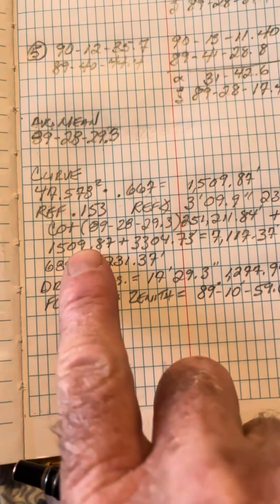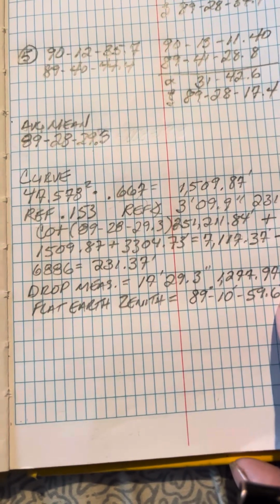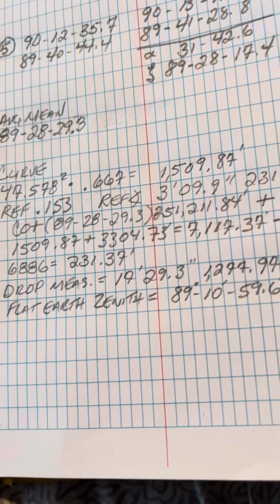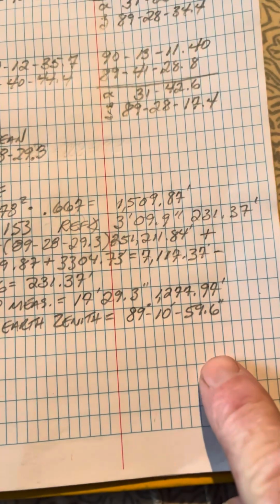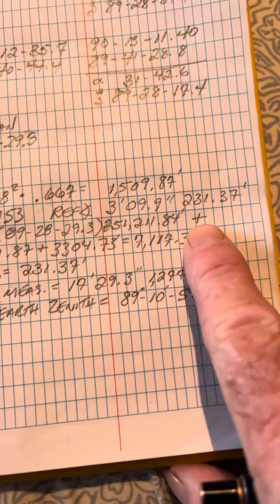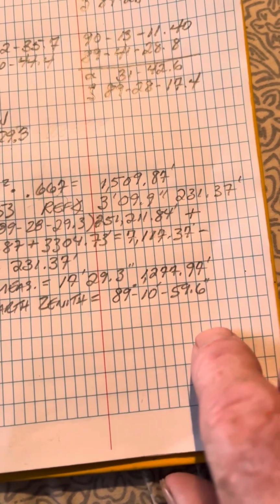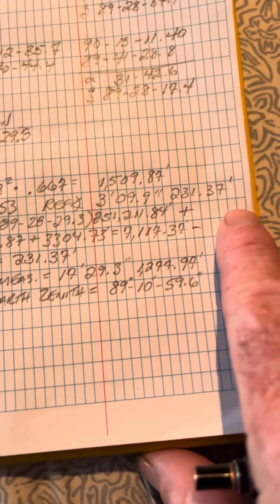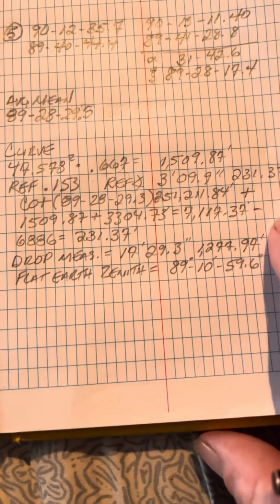Now, I calculate refraction at the time of the observation. The coefficient that I came up with is a 0.153. That refraction angle would be a 3 minutes, 9.9 arc seconds. And that, if you tangent that out, that would be 231.37 feet. So I had 231.37 feet of lift on that target.